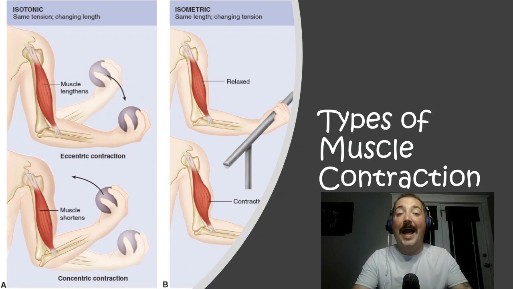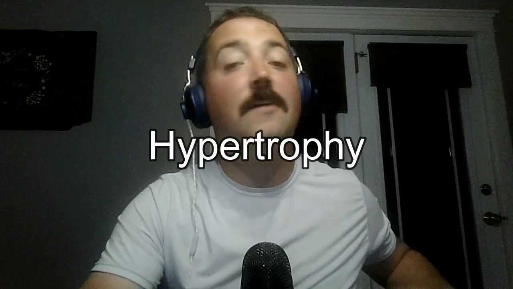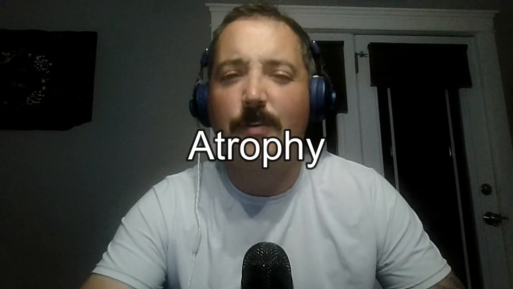A contraction that actually causes movement or changes the length of a muscle is called an isotonic contraction. Keeping the same length but increasing your tension is called an isometric contraction. On the topic of movement, if we want our muscle cells to work at their best, we've got to use them. Use them enough and you can start to get muscle growth, and that's called hypertrophy. If we don't use muscles, eventually we run the risk of atrophy or muscle shrinking.